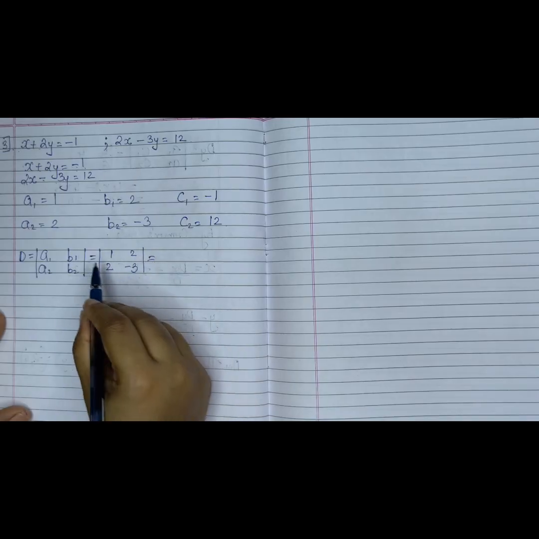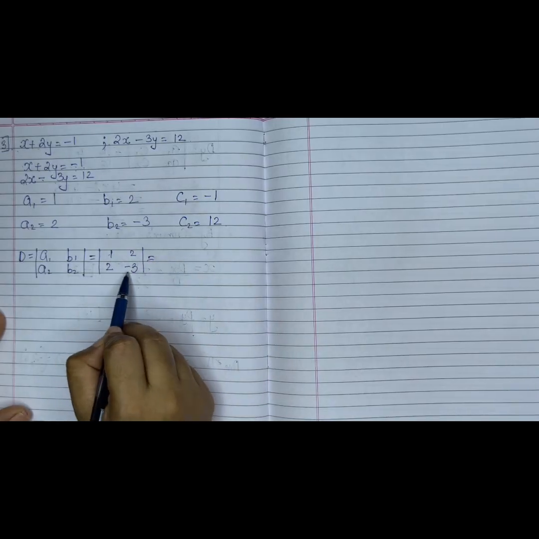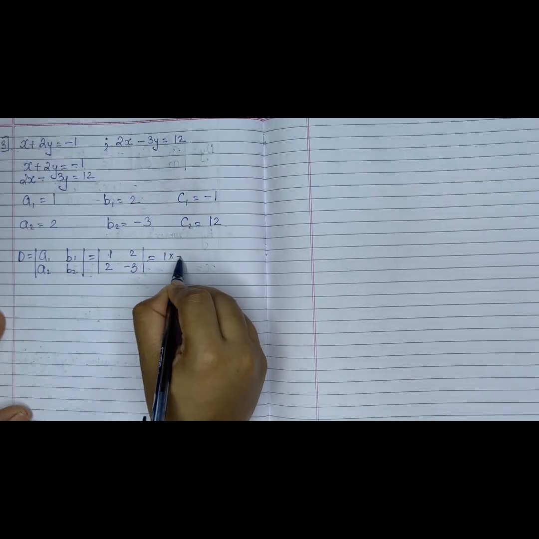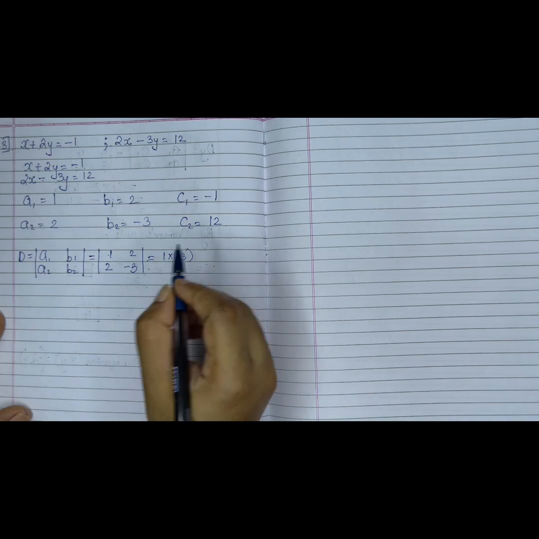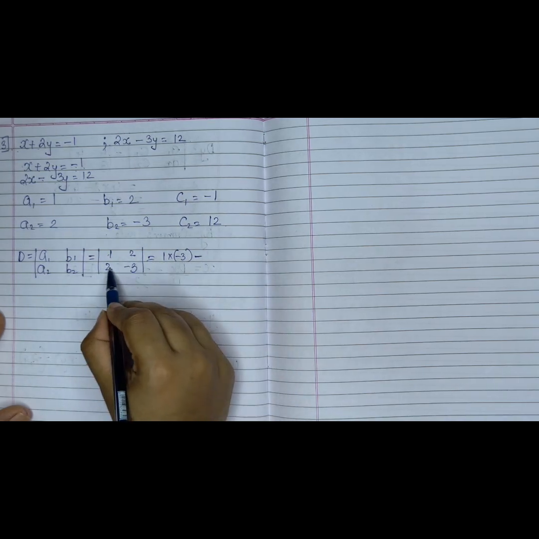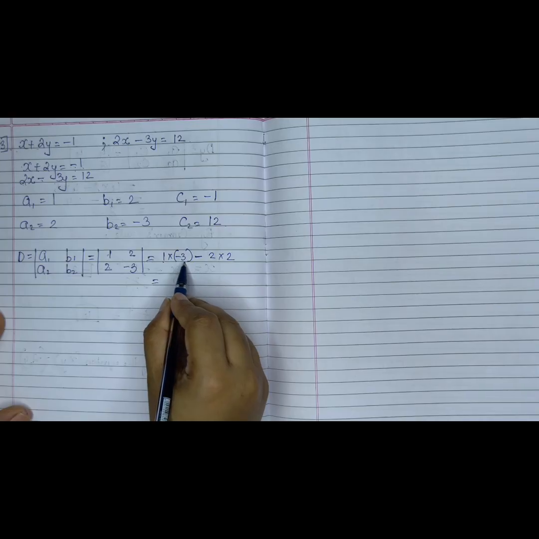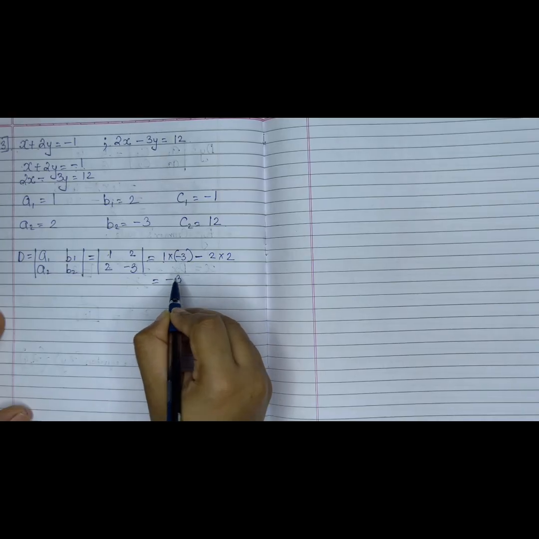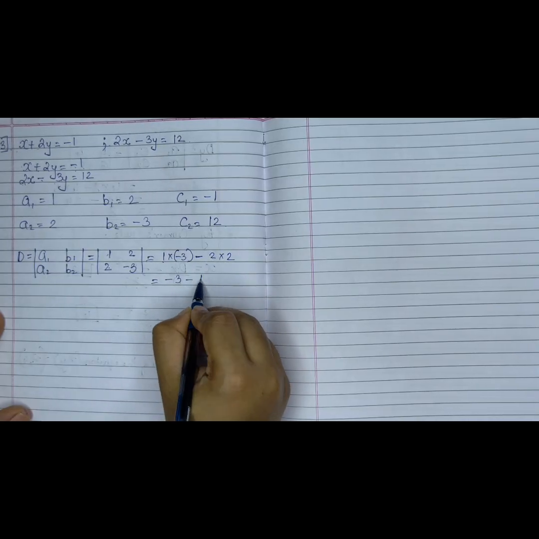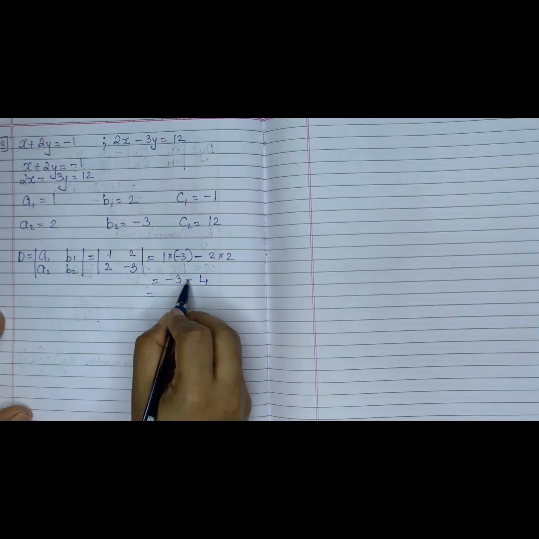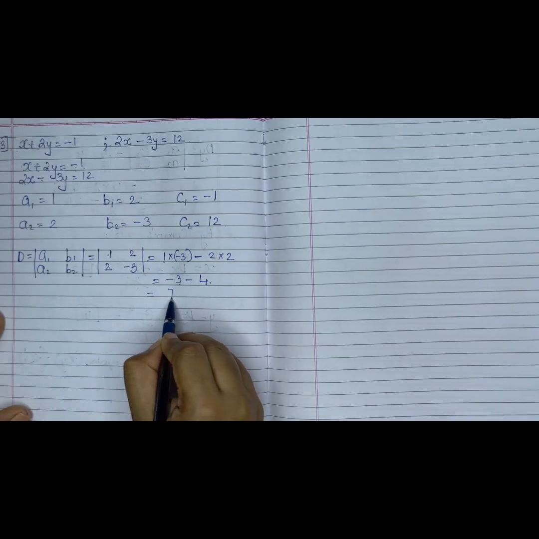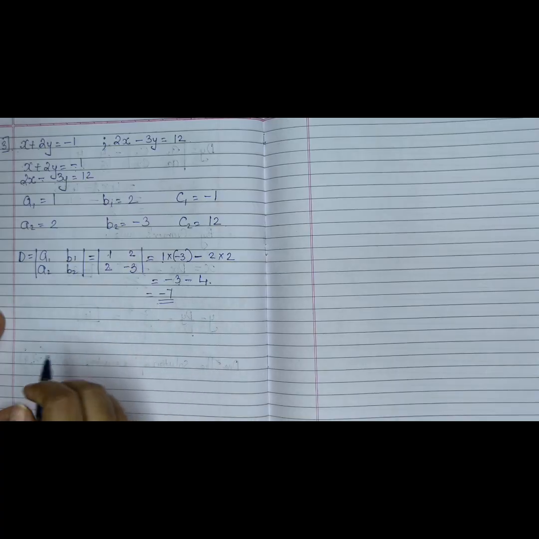Next step will be cross multiply. 1 multiplied by minus 3 minus 2 multiplied by 2. So 1 3s will be 3, that is minus 3, minus 2 2s are 4. Now minus into minus will be plus, so 4 plus 3 is 7, sign of the greater number. So here d we got minus 7.